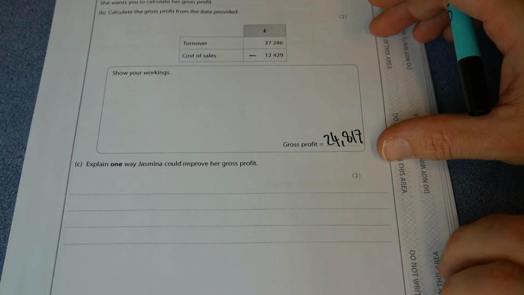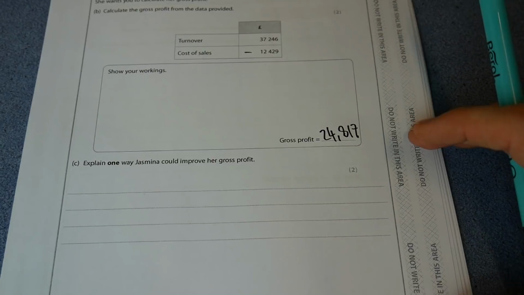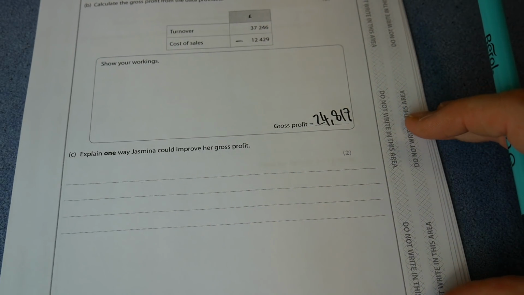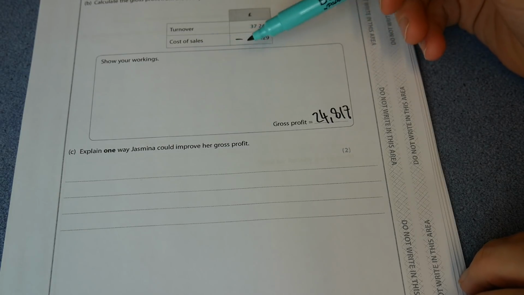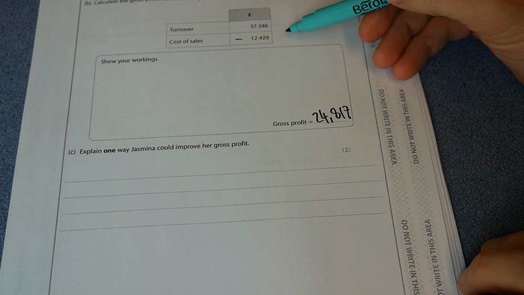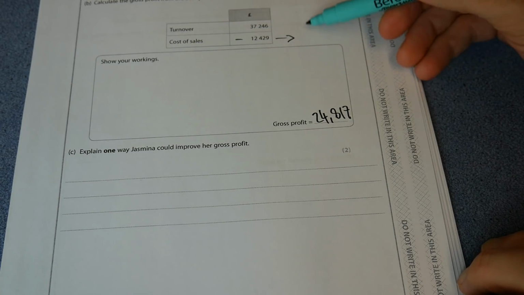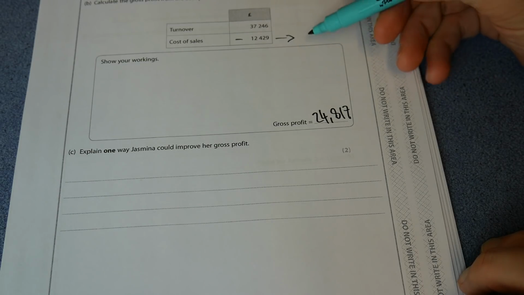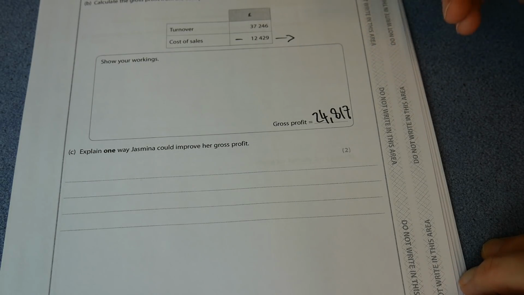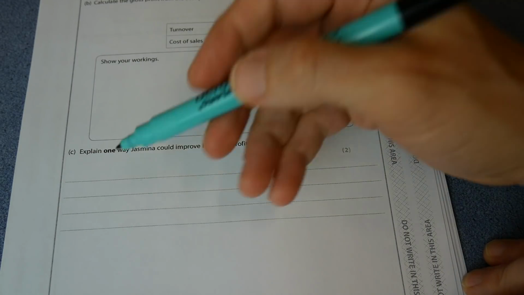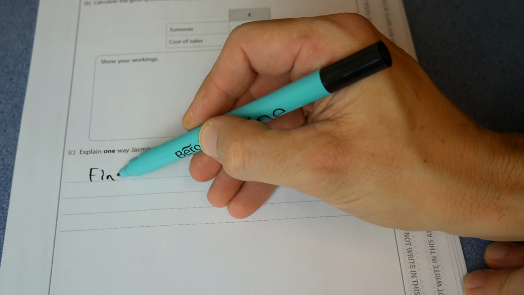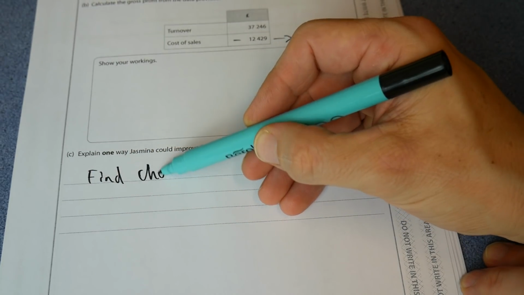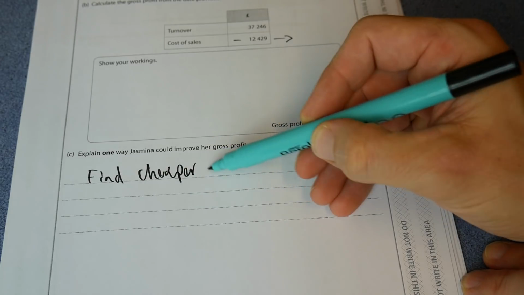Right, next question. Explain one way Jasmina could improve her gross profit. So how could she actually do this? Well, ultimately it's about reducing this cost of sales. Now this cost of sales, remember, is a direct cost, so it's directly involved in production. So it's things like we were just looking at, daffodil bulbs and things like that. So she could find cheaper suppliers. Okay, so find cheaper suppliers.